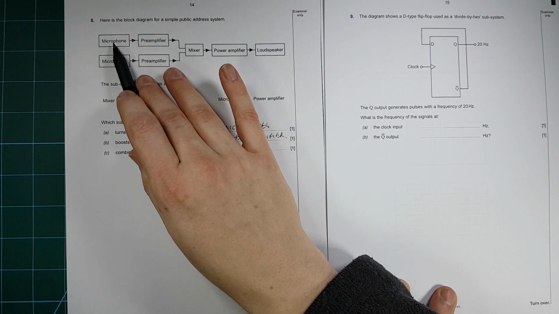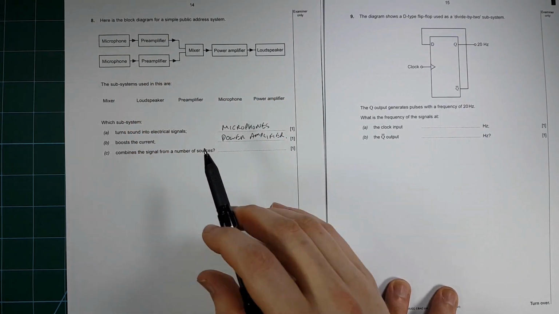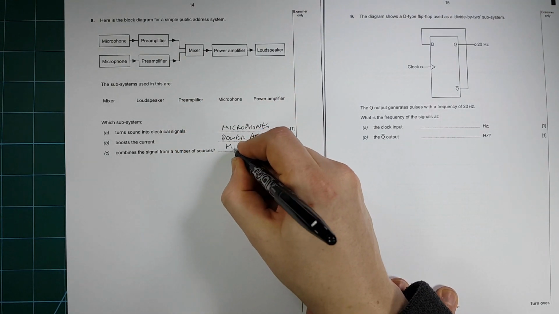The preamps boost the voltage from the microphones before you put them in the mixer. Combines the signal from a number of sources. As you can tell from the diagram, it's the mixer.